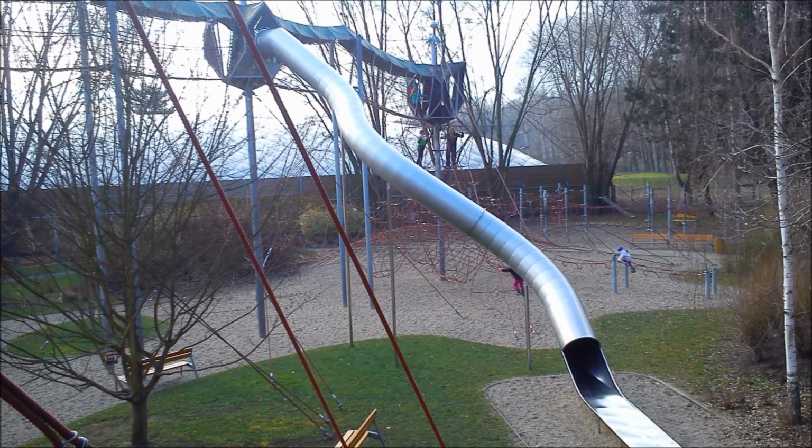And you can see in the middle of the picture there is a very long slide, and this is a silver metal tubular slide, and it's a tube, which means it's hollow in the middle, and children are able to slide down it and they come out at the opening at the bottom. So it's a long slide. You can see at the front of the picture there are two red ropes, and these are the supporting ropes that hold up the structure of this climbing frame.